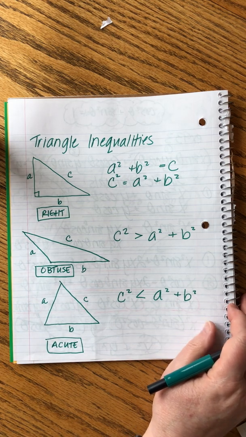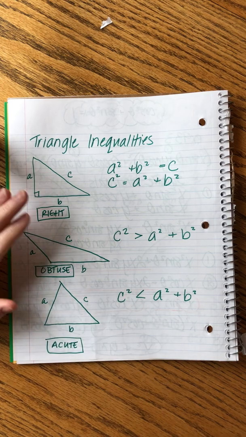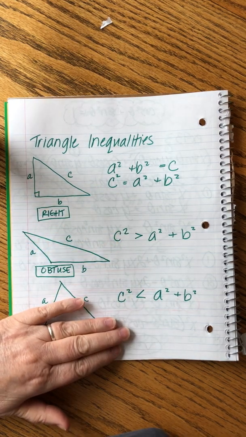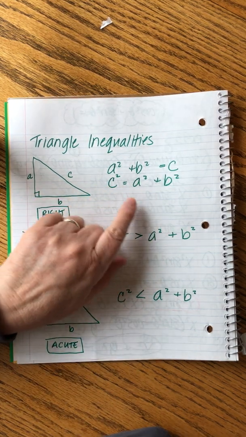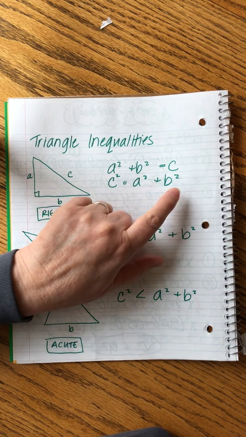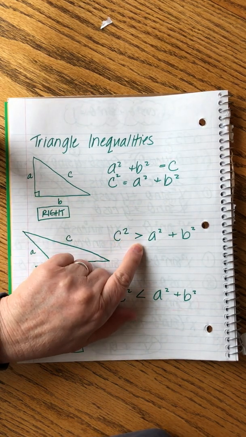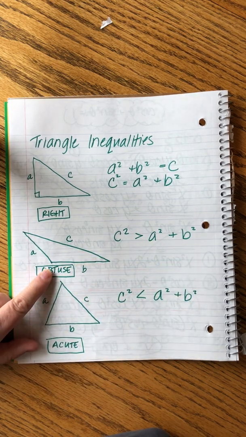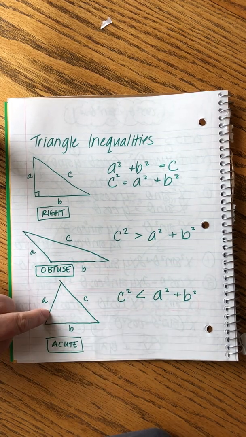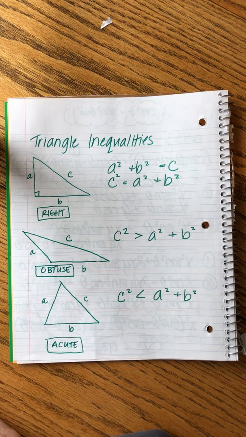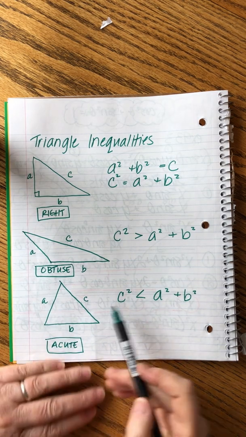There are two of them. We're going to use these relationships, right? If c squared is equal to a squared plus b squared, it's right. If c squared is greater than the other two sides squared, it's obtuse. If c squared is less than the other two sides squared, it is acute.